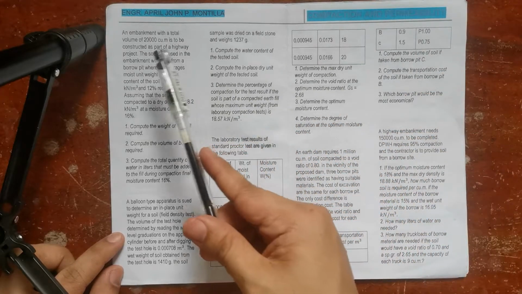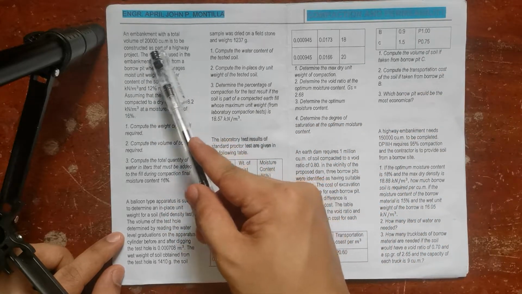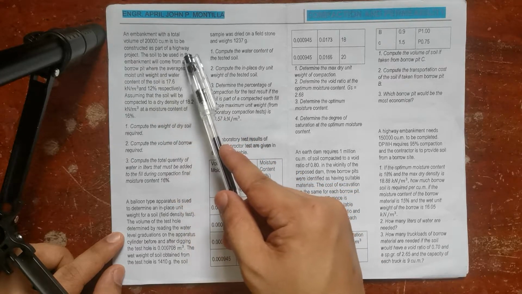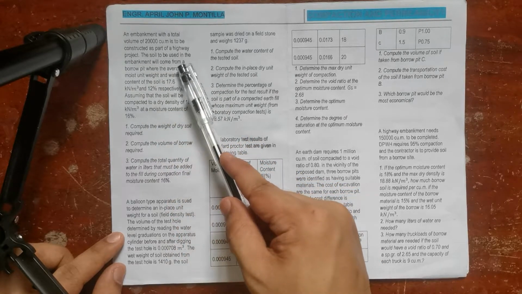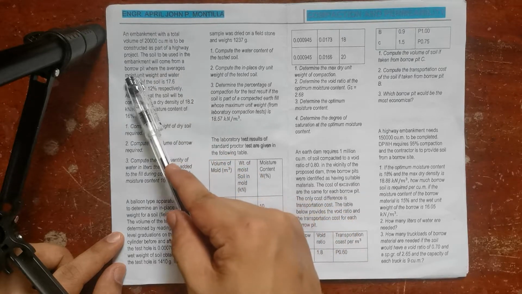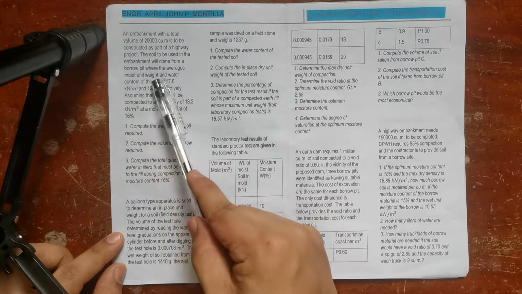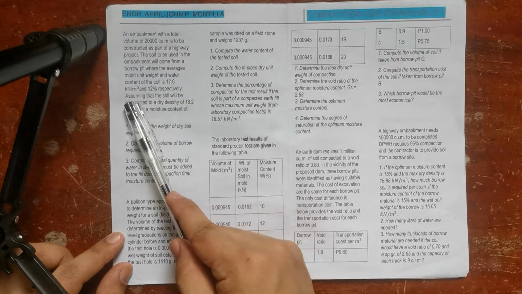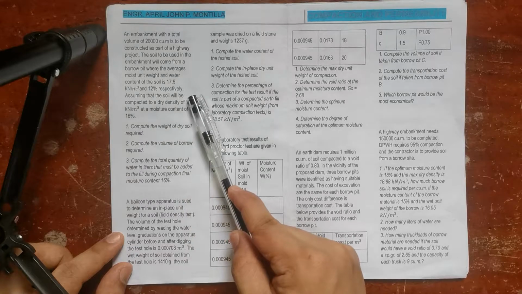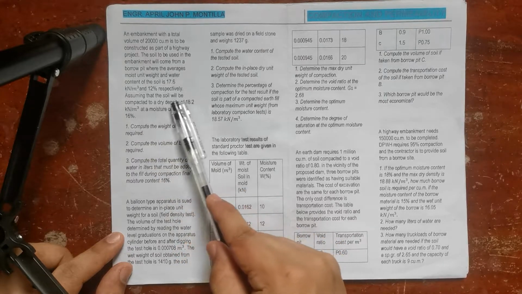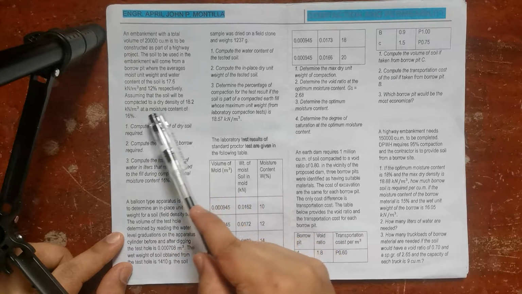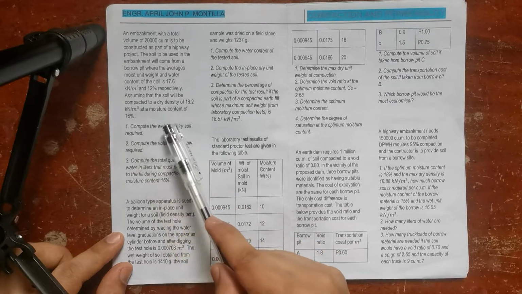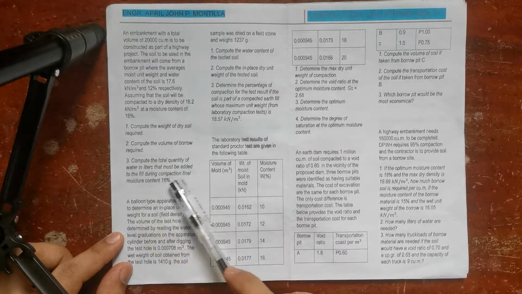So, first one, we have an embankment with a total volume of 20,000 cubic meter to be constructed as part of a highway project. The soil to be used in the embankment will come from a borrow pit where the average moist unit weight and water content of the soil is 17.6 kN per cubic meter and 12% respectively. Assuming that the soil will be compacted to a dry density of 18.2 kN per cubic meter at a moisture content of 16%, we have to compute for these parameters.